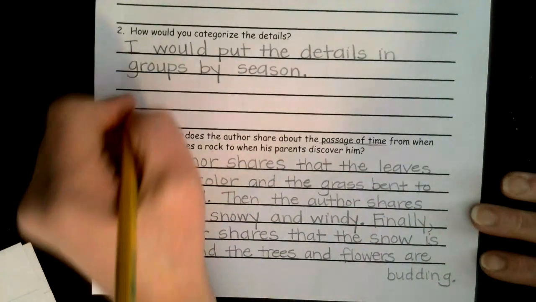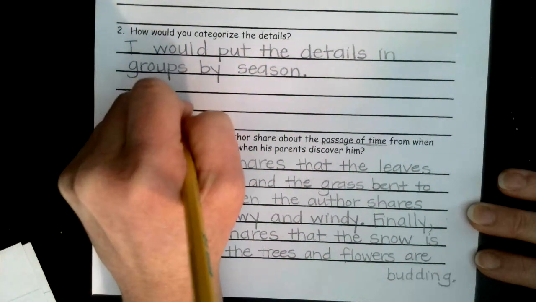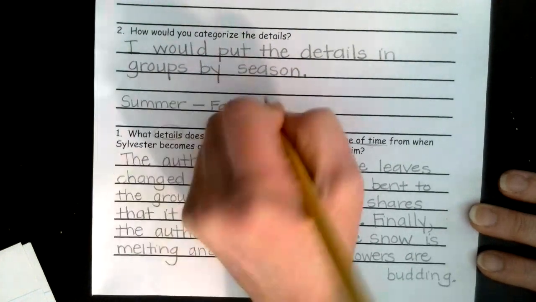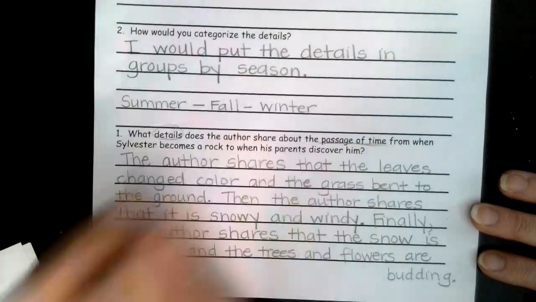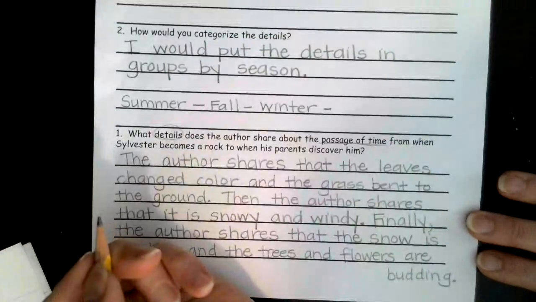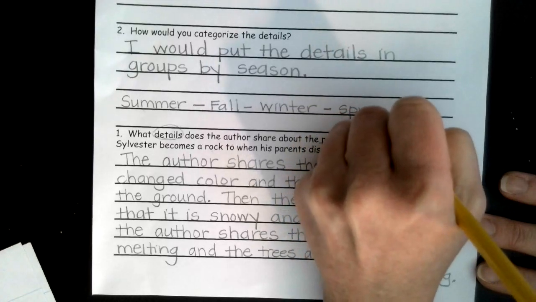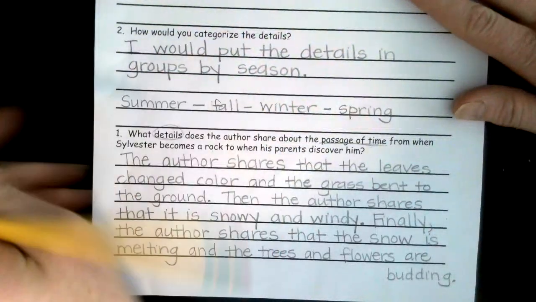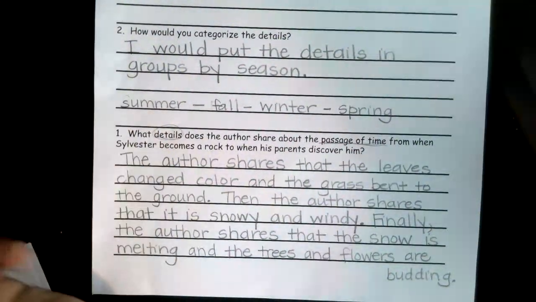And we can write that because we start with summer. That's when the story starts. And then it goes to fall. And then it goes to winter. And then it goes to spring. And one thing I learned is that you actually don't capitalize the seasons. And I always forget.